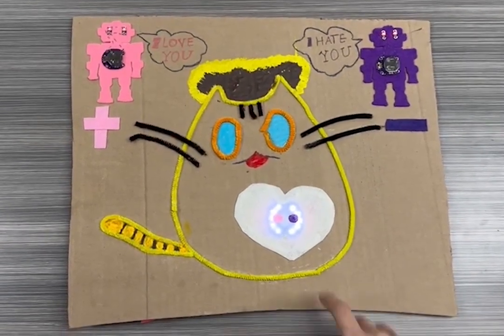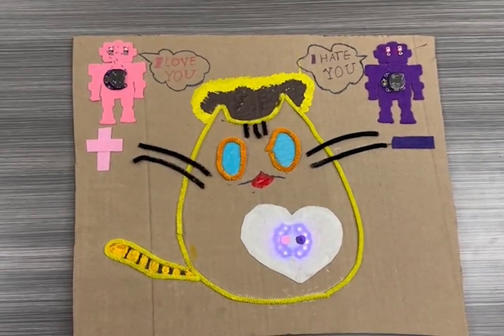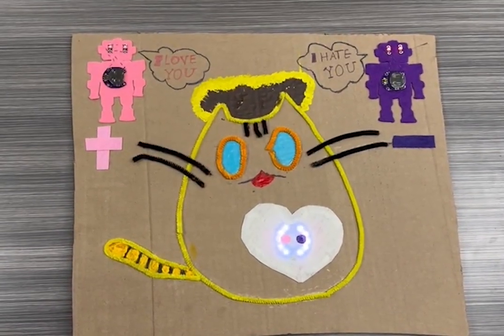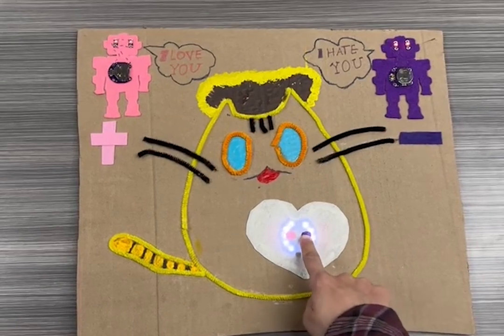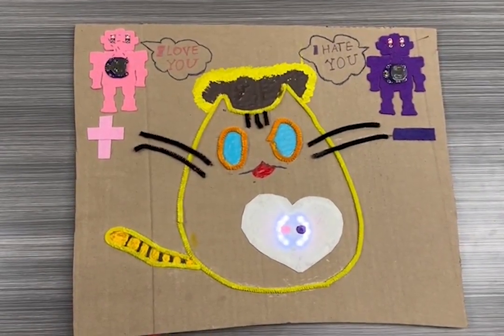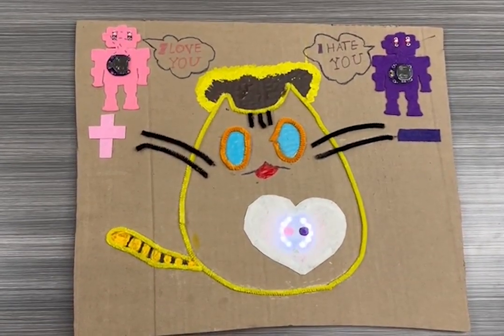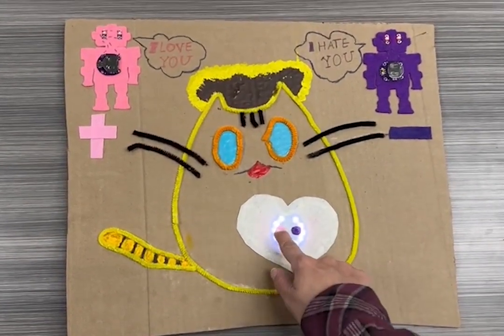When the button associated with negative emotion is pressed, our model reflects a negative state through a purple light, while pressing the positive button illuminates a pink light, symbolizing a positive emotional exchange.